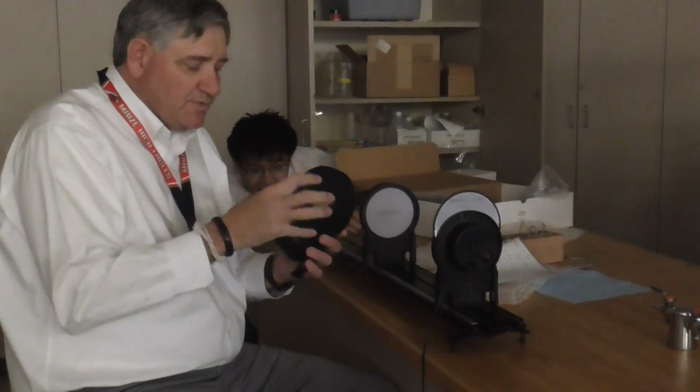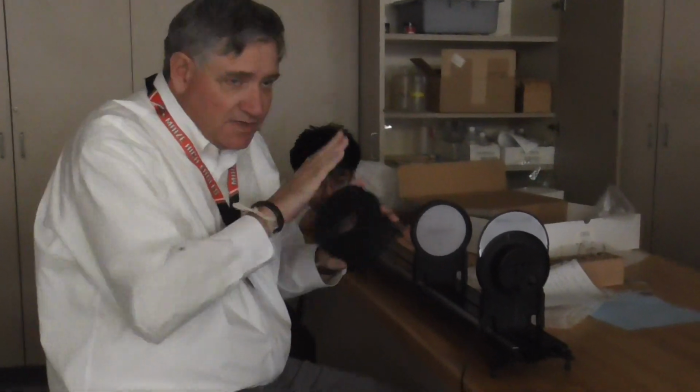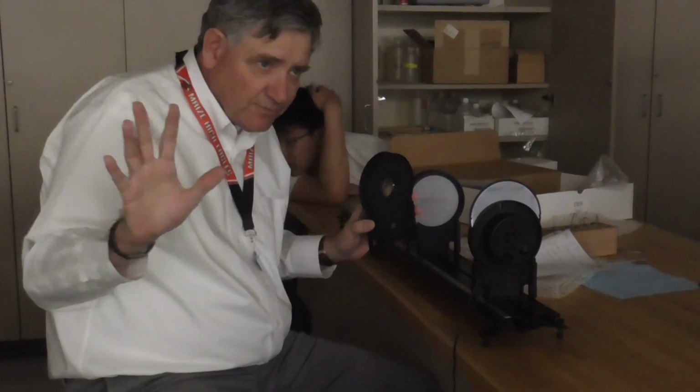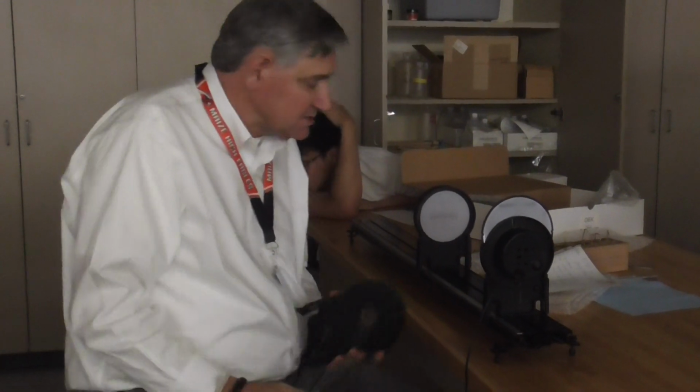This is an intrinsic property of the lens, so there's nothing to measure. It's just boom, it's 10 centimeters, that's the focal length. You've got other ones that are like 20 centimeter focal length.